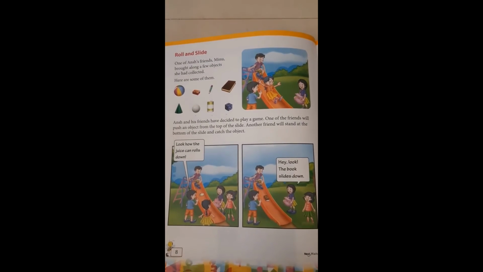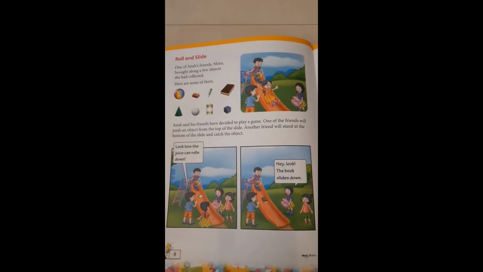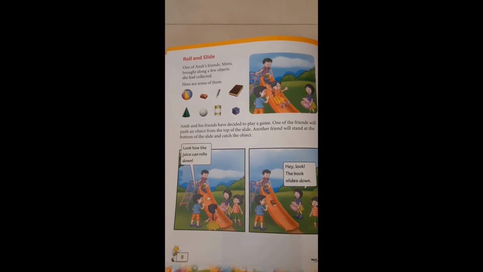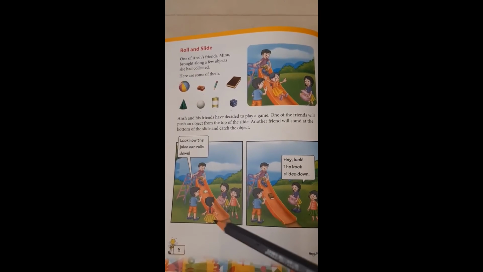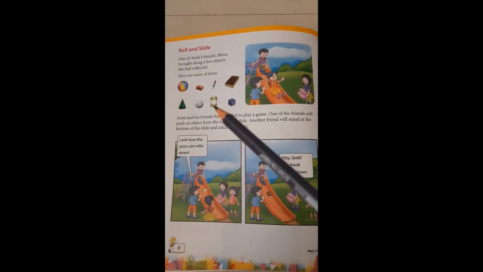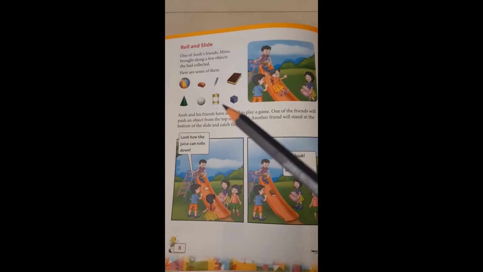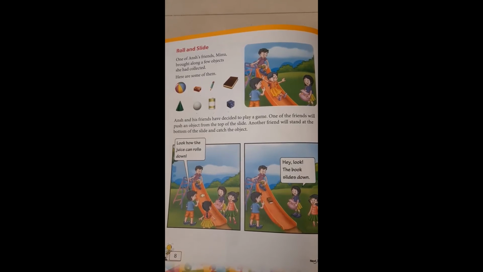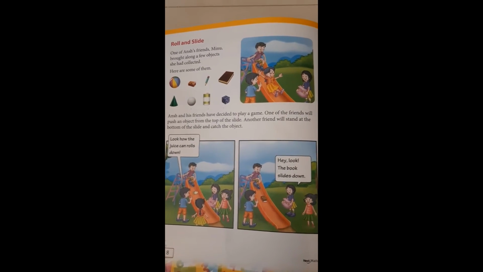Ansh and his friends have decided to play a game. One of the friends will push an object from the top of the slide. Another friend will stand at the bottom of the slide and catch the object. See, first they tried with the can. Look how the juice can rolls down. Yes, why does it roll? Because it is cylinder in shape. Remember I had told that it has a curved face. Yes, cylinder has a curved face, so it rolled down.